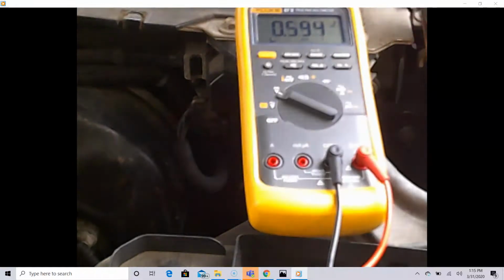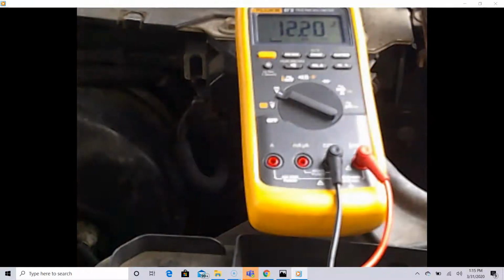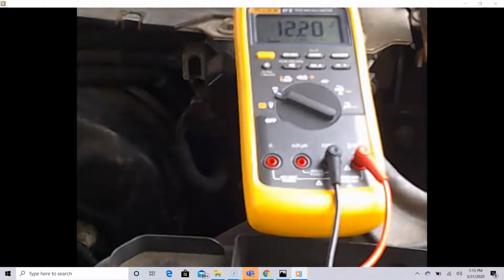Again, we're set for DC voltage, and the black lead I'm going to attach to that component. Right now the car is off. Therefore, it's showing 12 volts. That's the difference, right? We have ground through the injector and 12 volts at the battery. When I turn the key on, that's going to change.